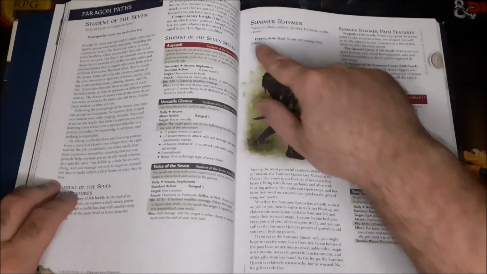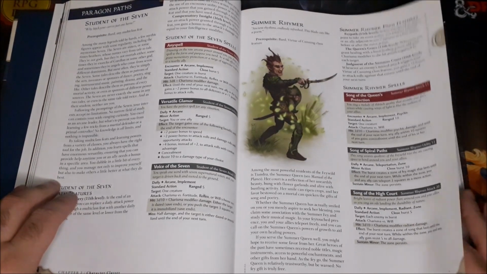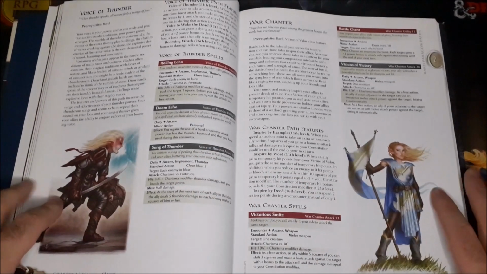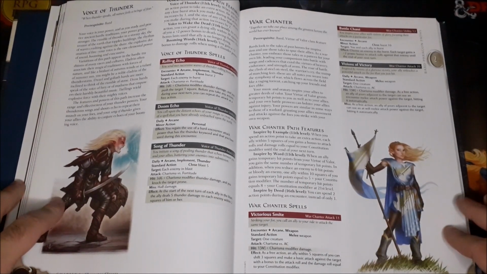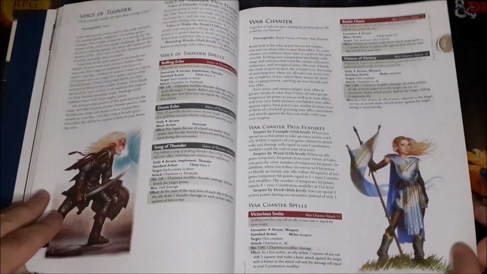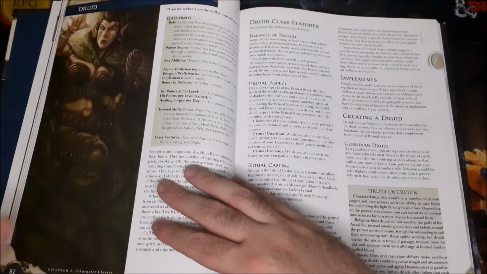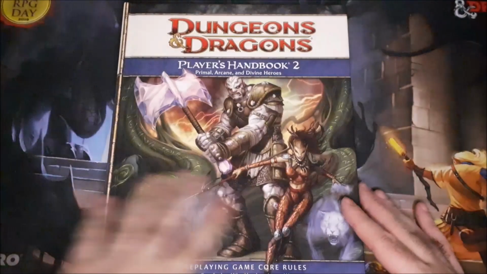So here we have the Summer Rhymer. You have to be a bard as well as have the Virtue of Cunning class feature. Voice of Thunder, you just need to be a bard. And then you've got War Chanter, where you have to be a bard and have the Virtue of Valor class feature. And again, if you want to see what those do, you can pause the video and read through their abilities. So there you go.